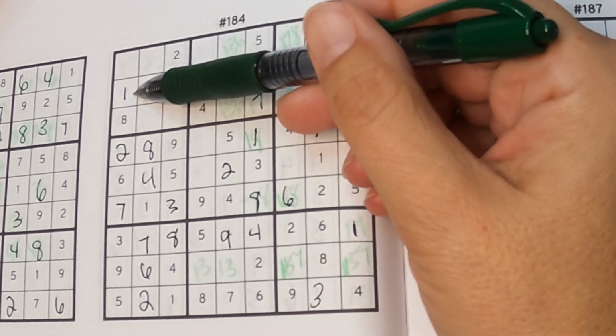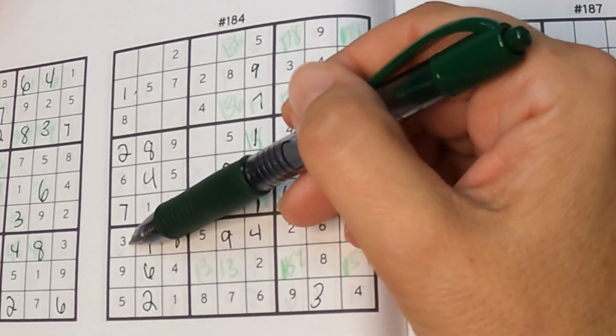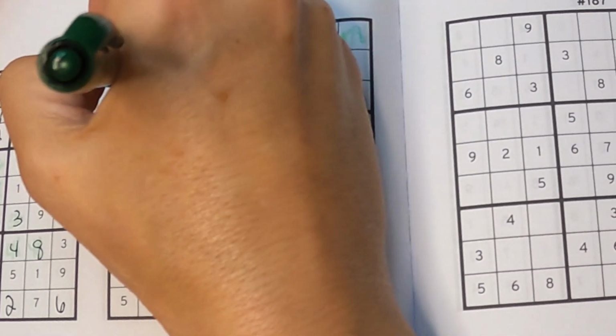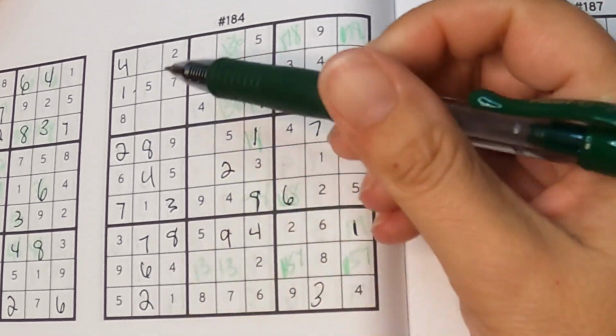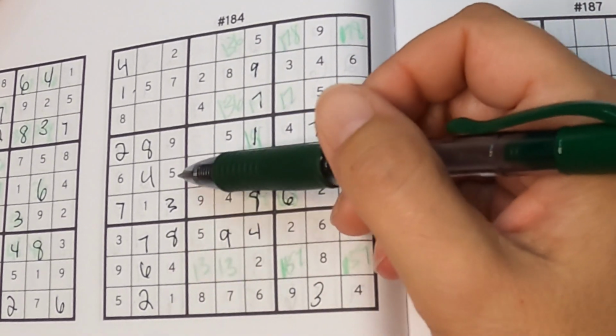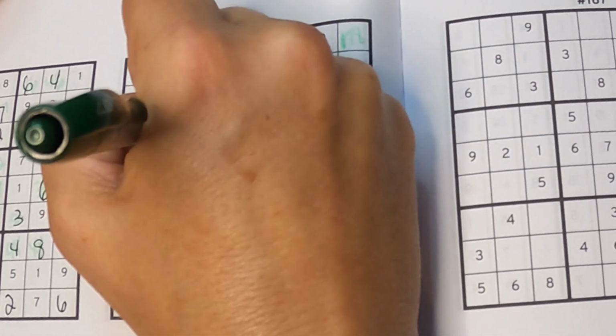For this column now, we've got 1, 2, 3. We're missing a 4. For this column, we've got 1, 2, 3, 4, 5. We're missing a 6.